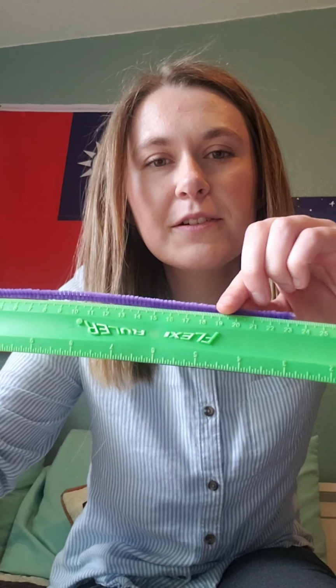I'll show you. It's 23. Let's see if I can show you. There it is, and a half. So I took note that the circumference of our can is 23.5 centimeters.